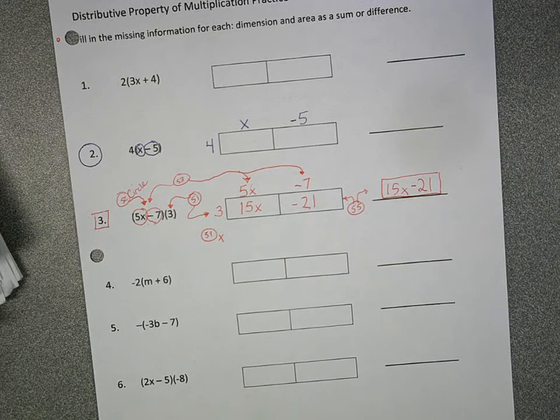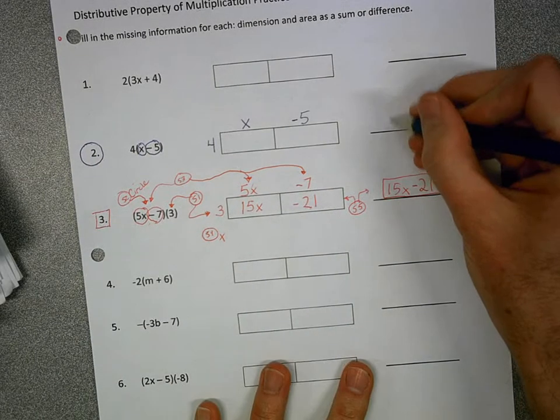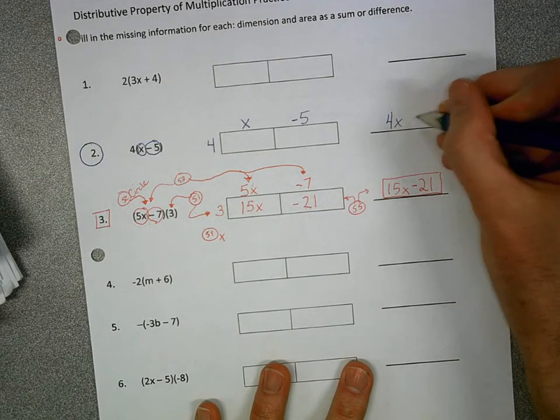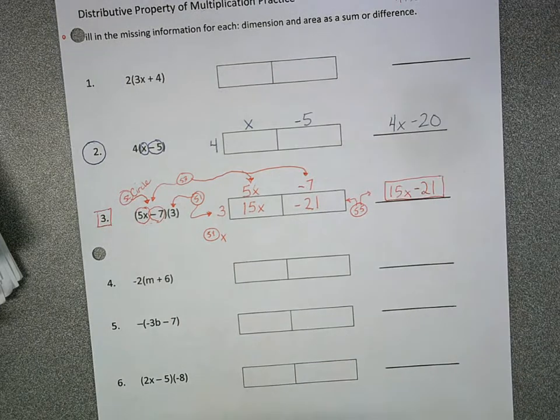All right, final answer. What did we get for a final answer? Seat number 30. 4x minus 20. Agree, disagree? What do you guys think there? Well, almost all of you are agreeing.